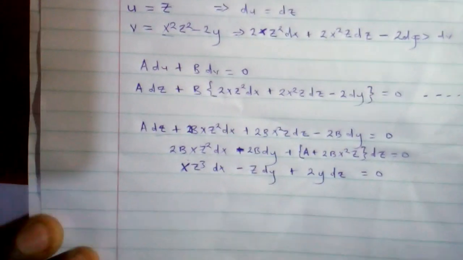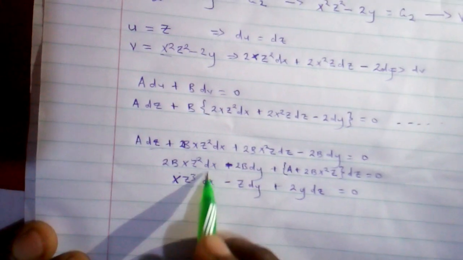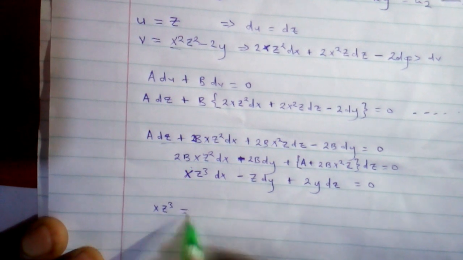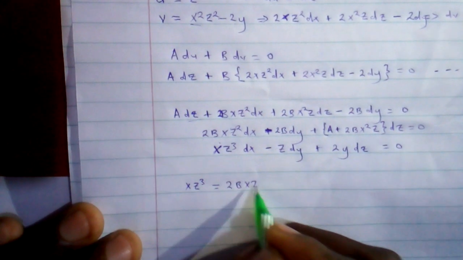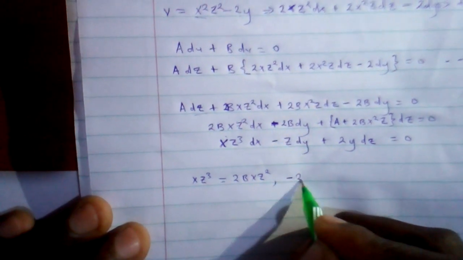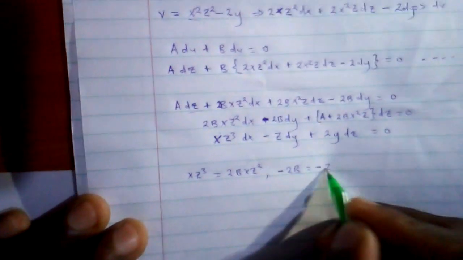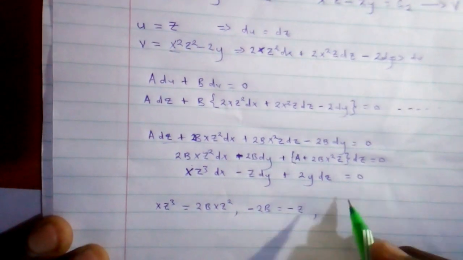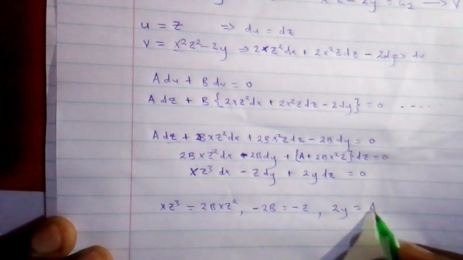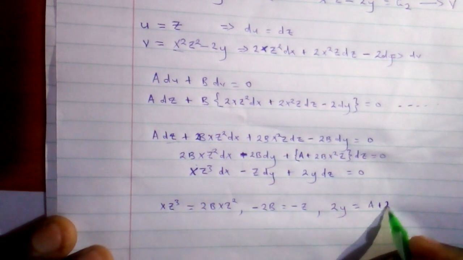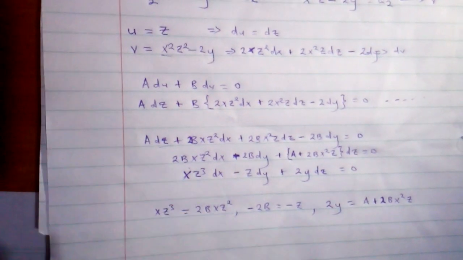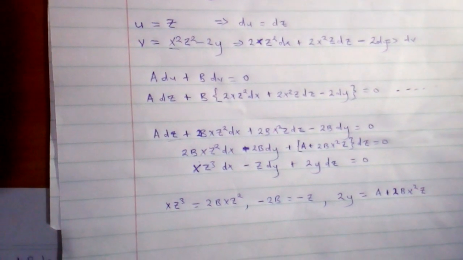We're going to compare it by taking the coefficients of dx, that is x z cubed is equals to 2b x z squared. Again, we compare the coefficient of dy, that will be negative 2b is equals to negative z. Again, we compare this, that will be 2y is equals to a plus 2b x squared z. So from this point we can obtain the values of a and b.